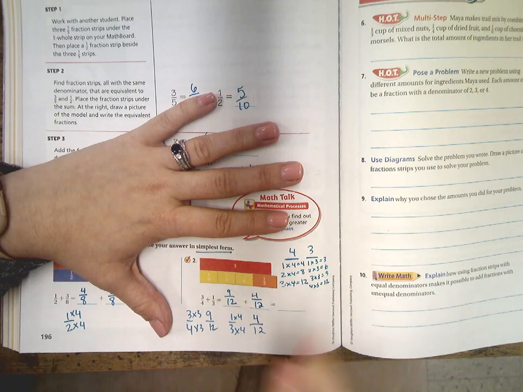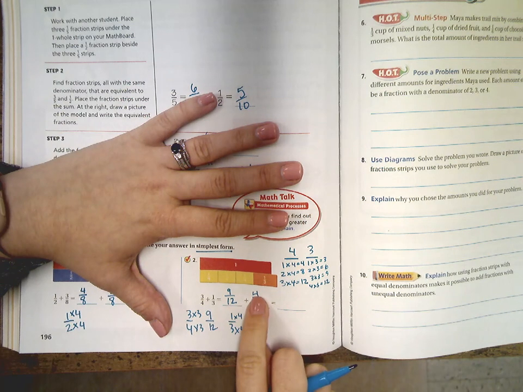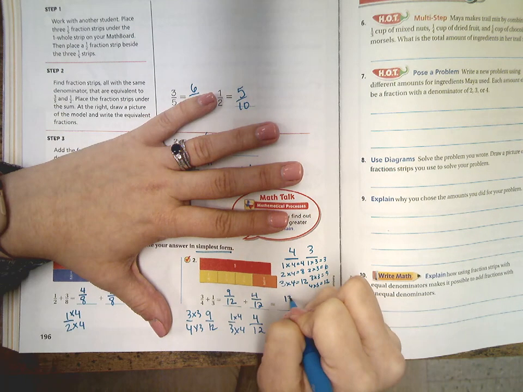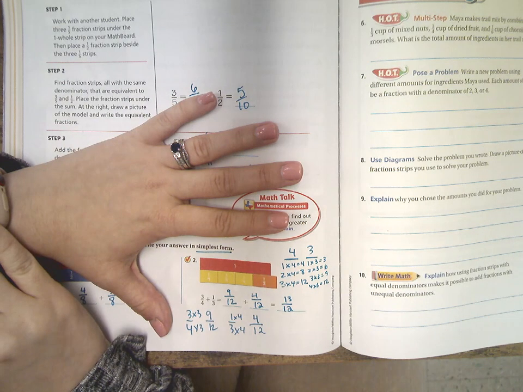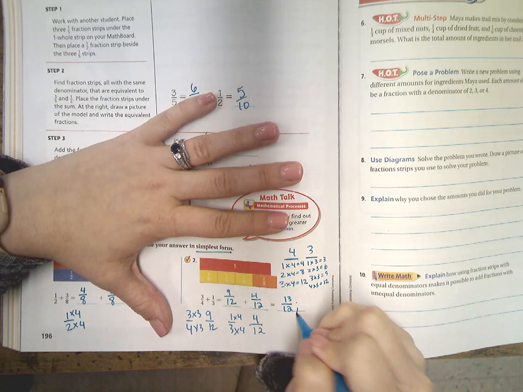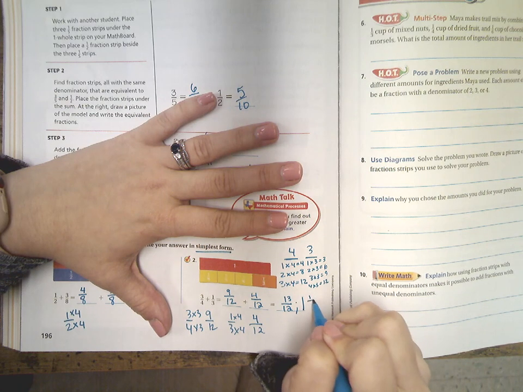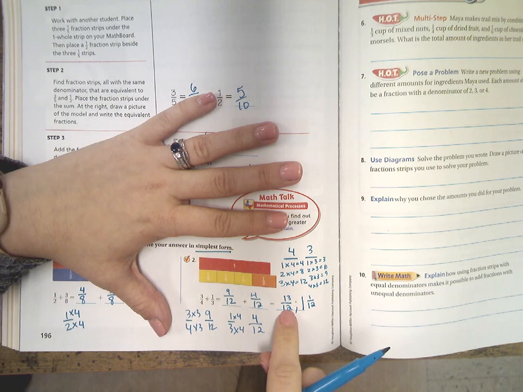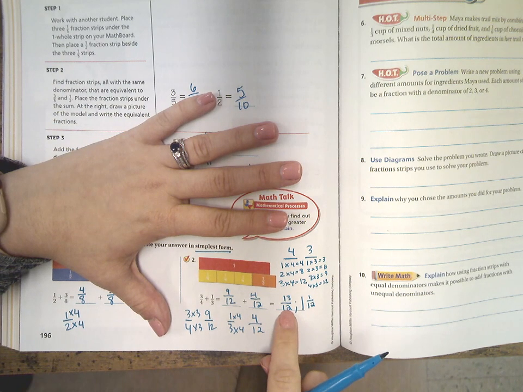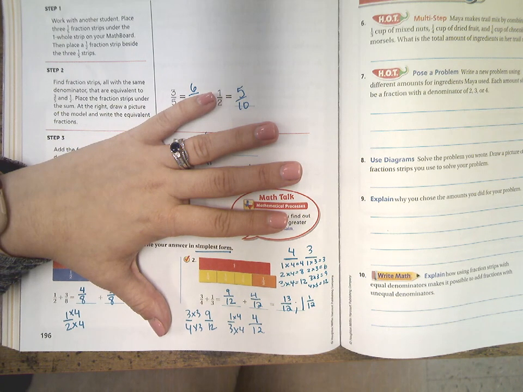So I add them together: 9 plus 4, 13 over 12. However, I cannot leave it as an improper fraction. I need to create a mixed number. 13 is just one more than 12, meaning I have 1 and 1/12 as my answer.